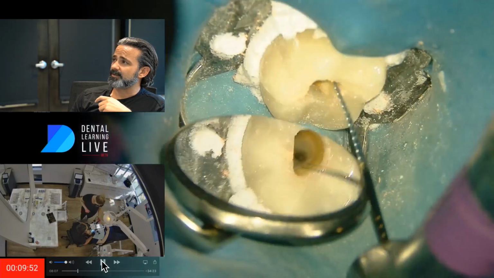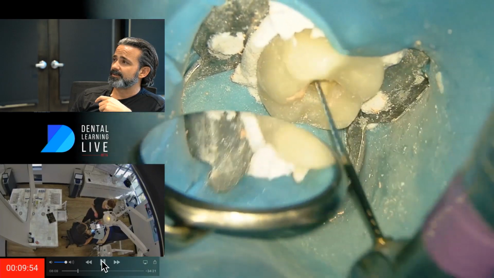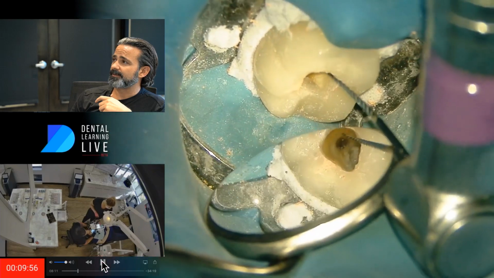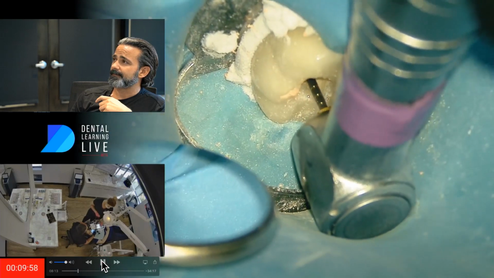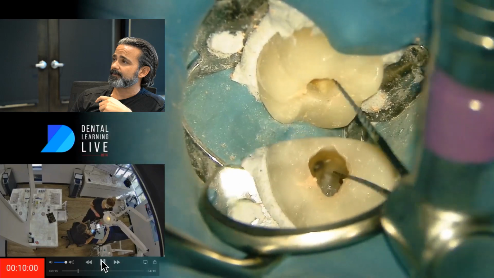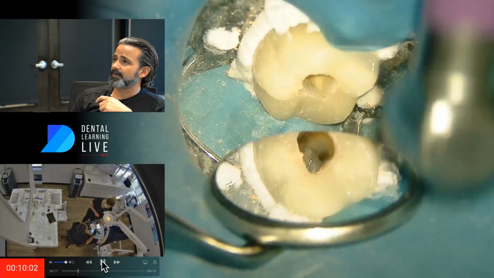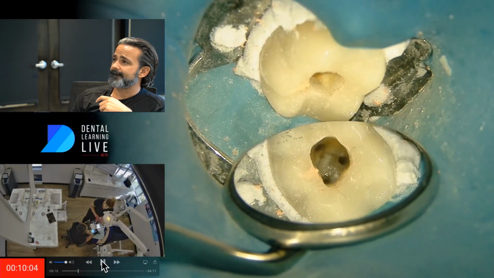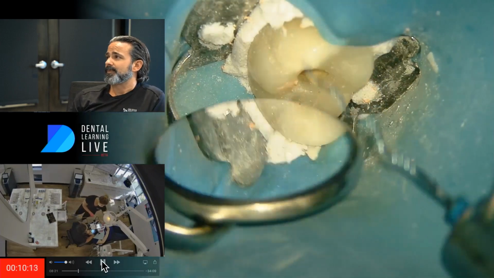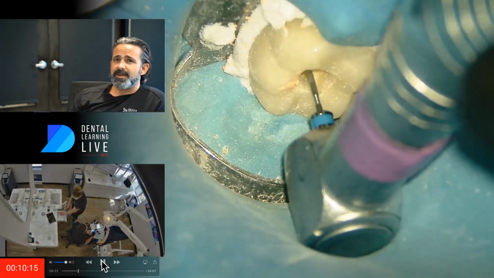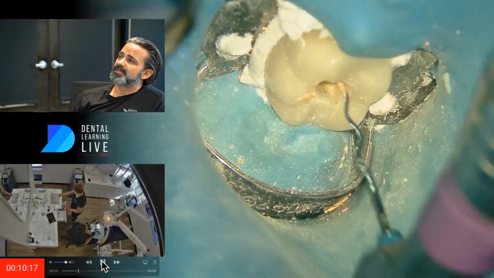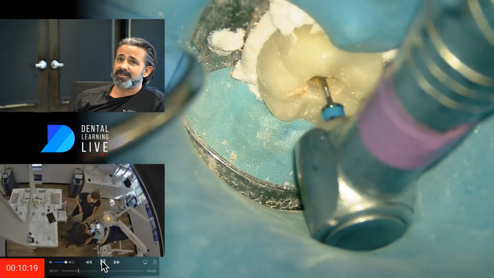All right, so picking through here. Now, the 3D shaper, I really like this because, like that, you'll find extra gutta percha in there.